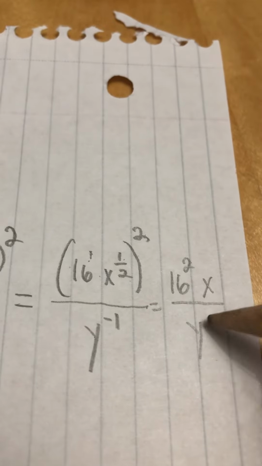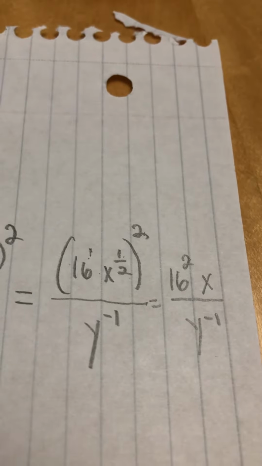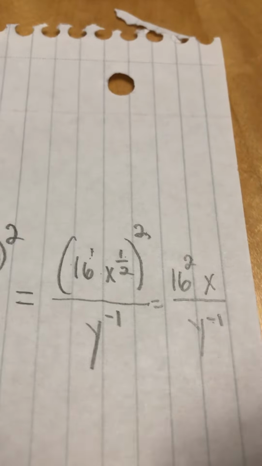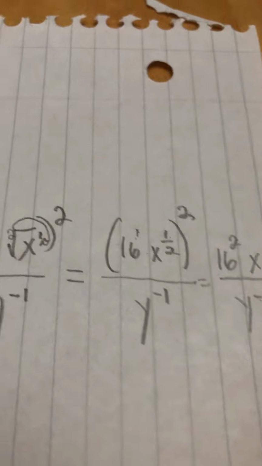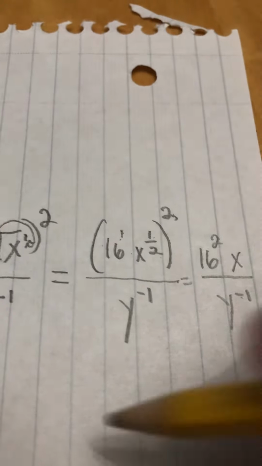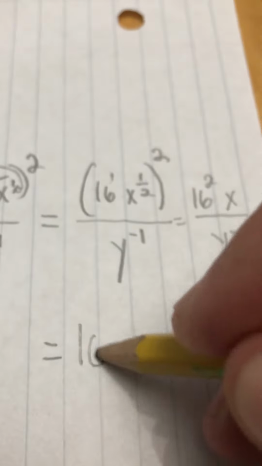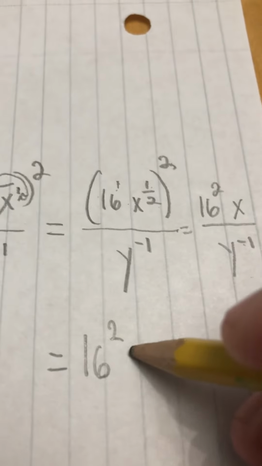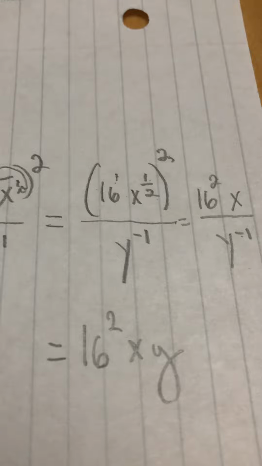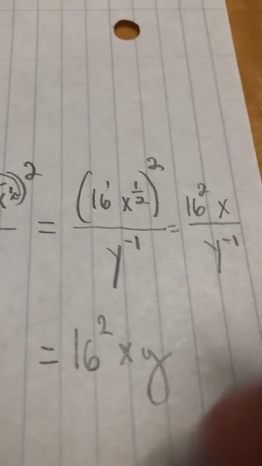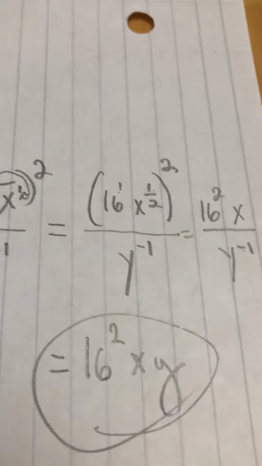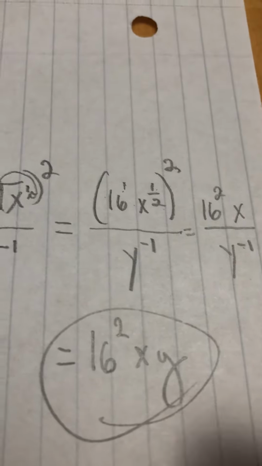We still have this y to the negative 1 that we have to deal with in the denominator, but the negative is saying let's move that object. If it was in the numerator, we'd bring it down. It's in the denominator, so we push it up, and this will become 16 squared xy. And you could multiply that out if you want to. I'm not going to bother, but that's the satisfactory result.